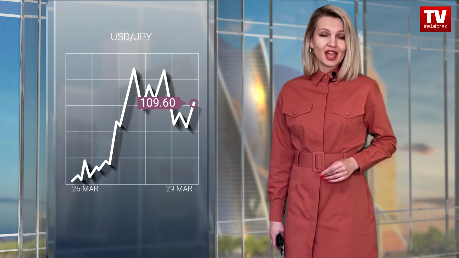On Friday, the dollar-yen pair broke the high of March 15th. Today, it's trying to approach the target level of 110.37. This is exactly what our analysts had previously predicted. If the pair breaks this level, it may reach the 112.80 level. Some technical indicators signal the beginning of the downward reversal, which may prolong the current negative correction.